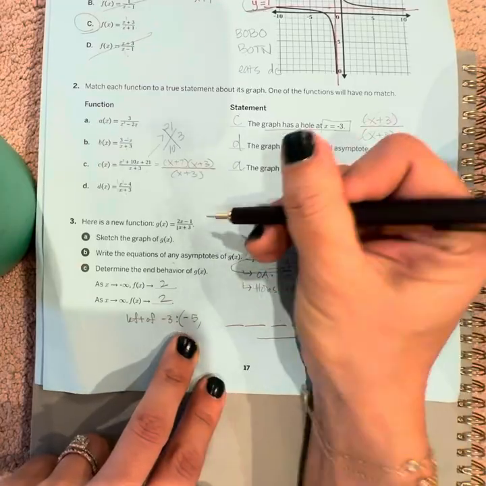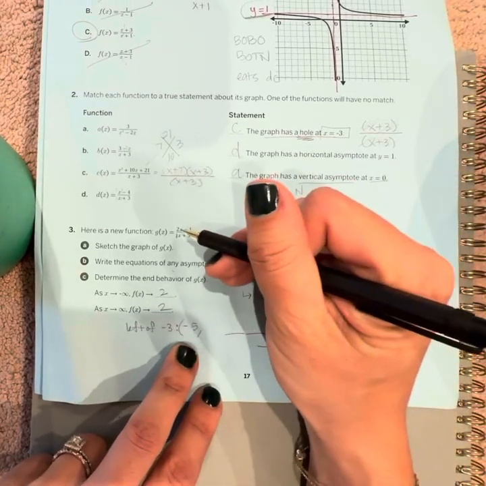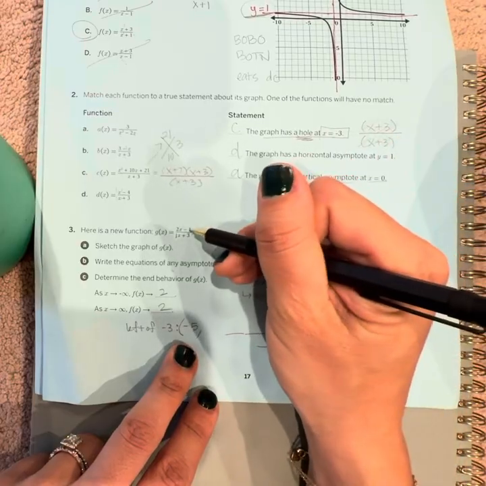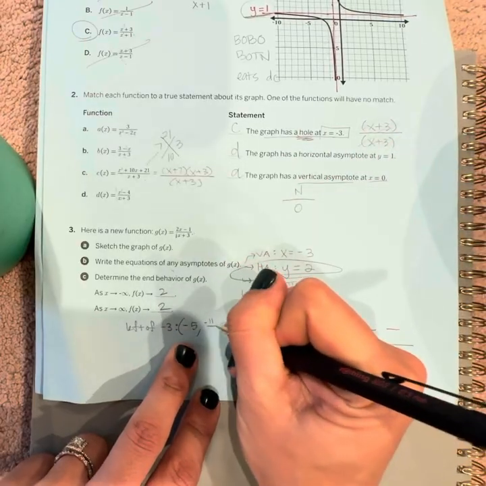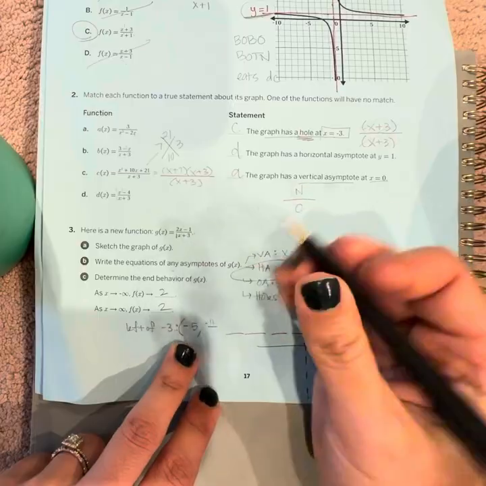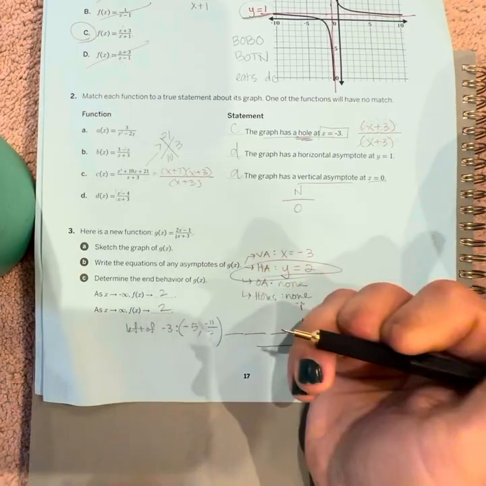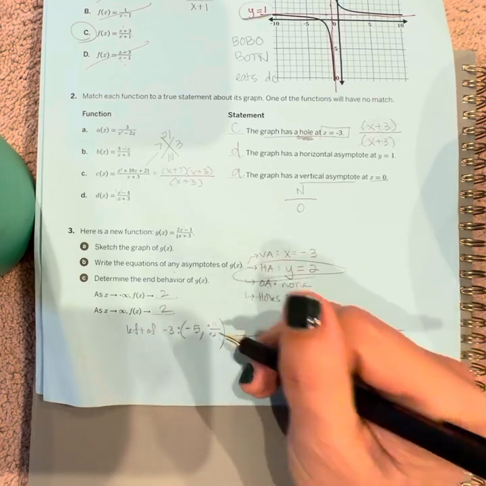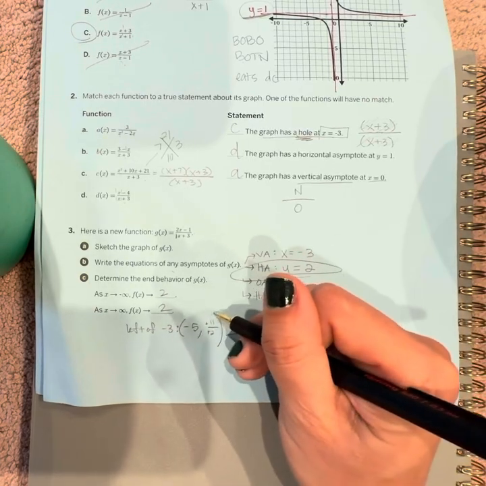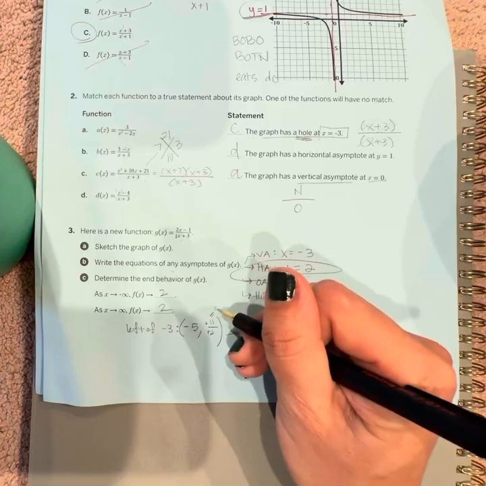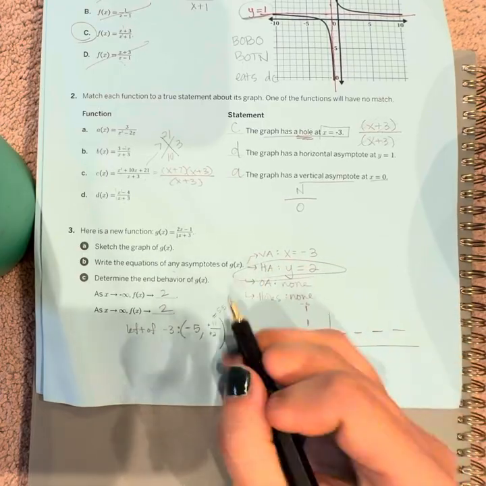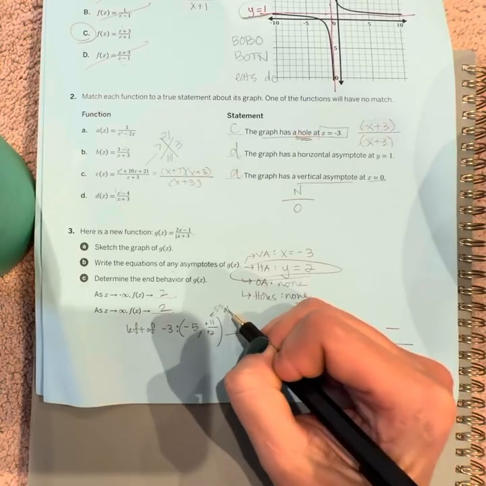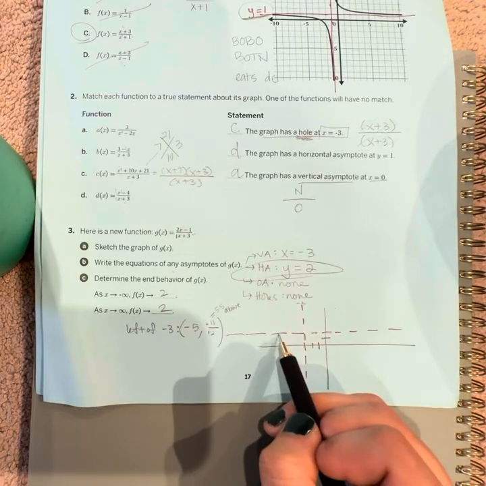Okay? So plug negative 5 in here. You could use a calculator if you want, but 2 times negative 5 is negative 10. Minus 1 is negative 11. And then negative 5 plus 3 is negative 2. And negative becomes positive, and 11 over 2 is 5.5. And 5.5 is above this asymptote.